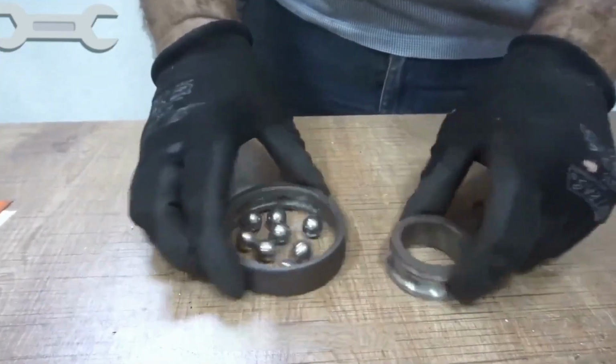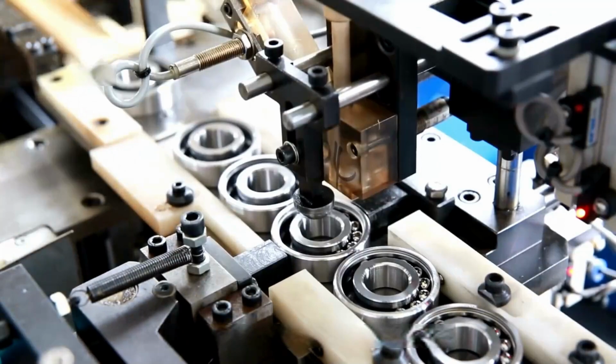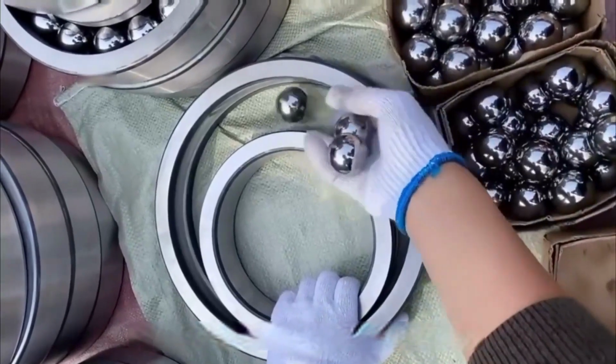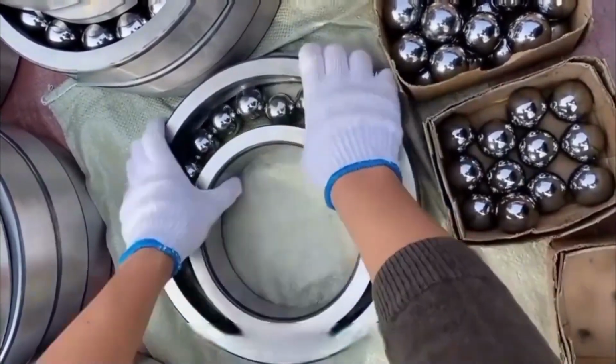It's so simple. First of all, before putting in the ball, the inner ring is pushed to one side close to the outer ring. The other side will leave a big gap. Then you can put the balls in one by one. And then you put the inner ring back. See? It's not full of balls.